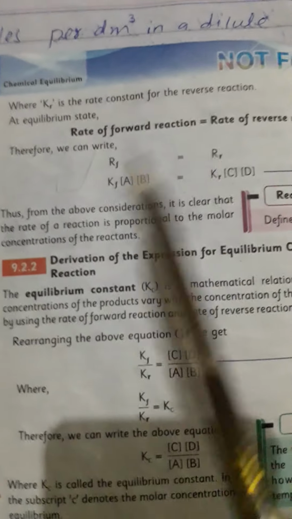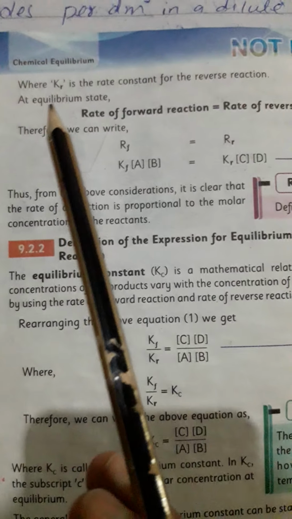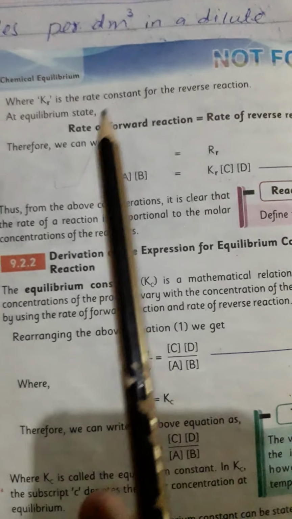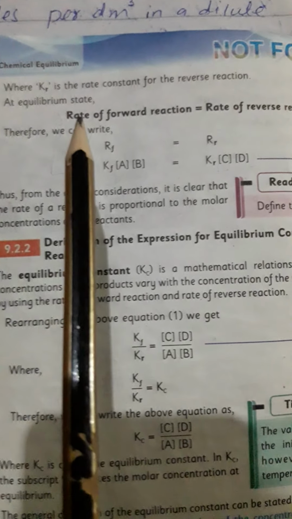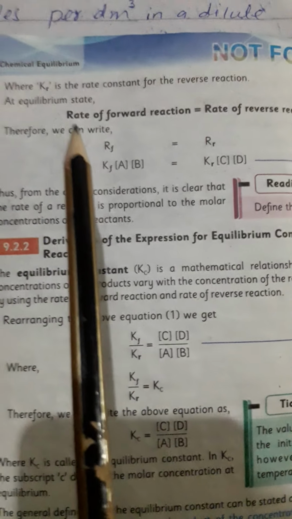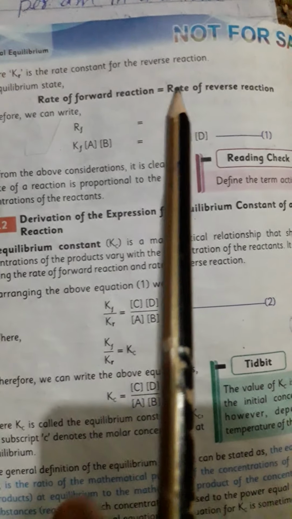Okay, now look at this, where Kr is the rate constant for the reverse reaction at equilibrium state. In any reaction, if the equilibrium point is established, it means that at that point the rate of forward reaction will be equal to the rate of reverse reaction.